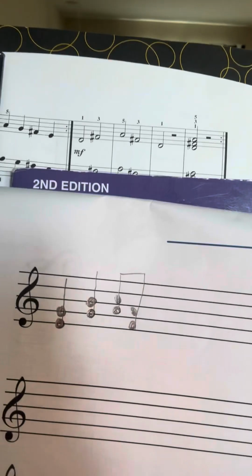And if I were to play this on piano, let me show you what it sounds like. It's actually really beautiful. Writing with thirds is beautiful. Here's what it sounds like. Pretty, right? All right, that's what that would sound like on piano.